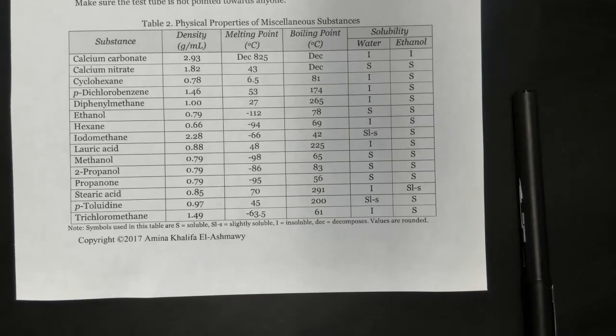Now, what does it mean for it to be soluble? Soluble is when the solid is placed into the liquid, and after you agitate, the solid disappears. It becomes dispersed homogeneously throughout the liquid. The liquid remains clear after the solid dissolves. Okay? There's no cloudiness, no turbidity at all.